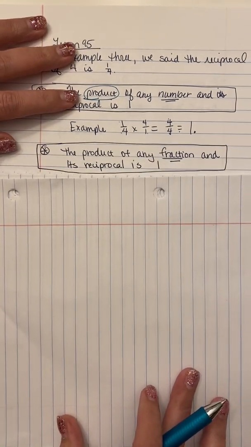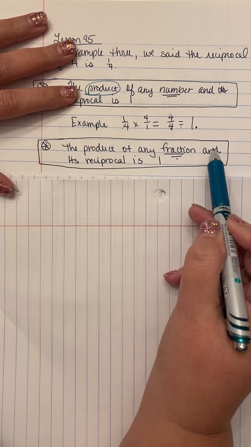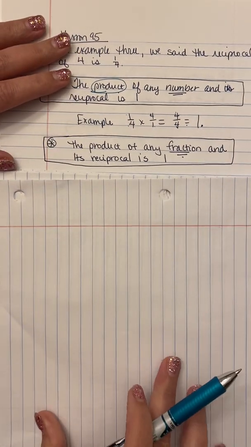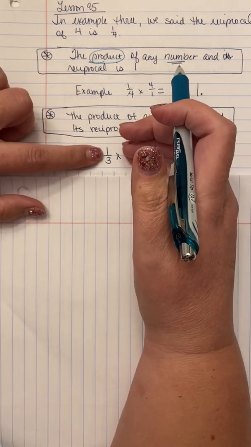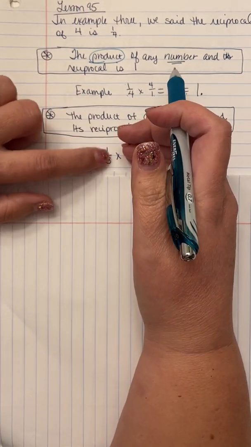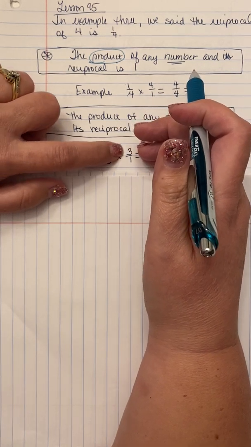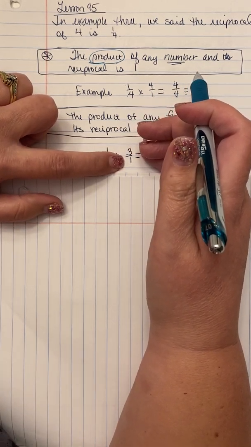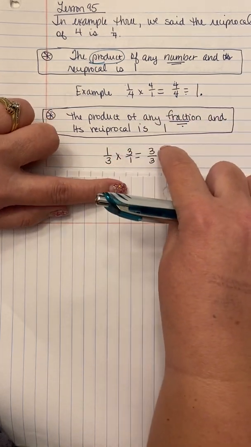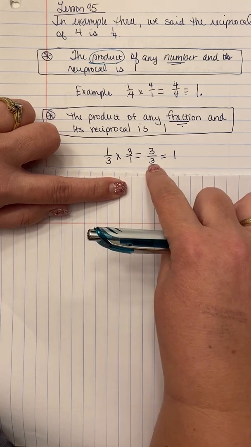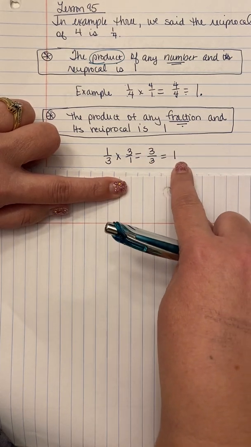That same thing applies to a fraction. The product of any fraction and that fraction's reciprocal is 1. So let's look at the fraction 1/3. Again, product, we're going to multiply. The reciprocal of 1/3 is 3/1. And when you multiply that across, 1 times 3 is 3, 3 times 1 is 3, and we know 3/3 equals 1.